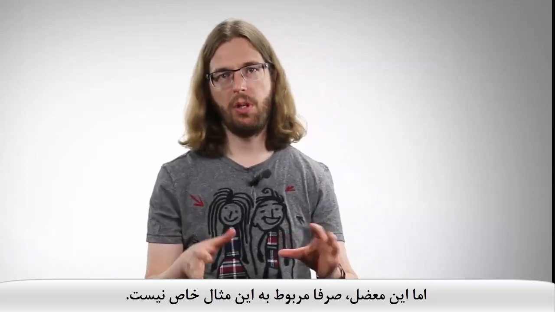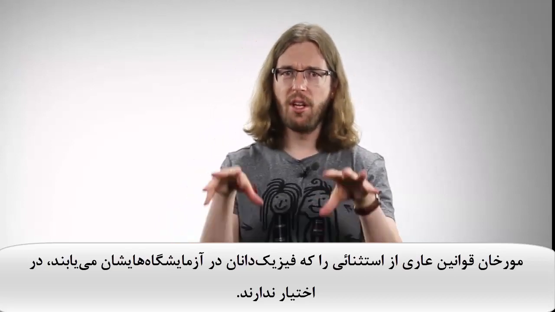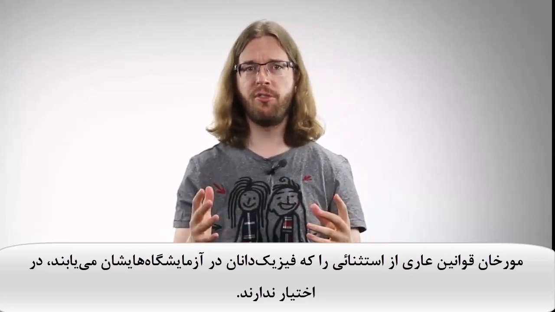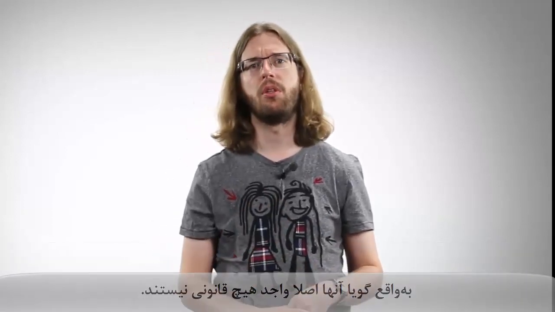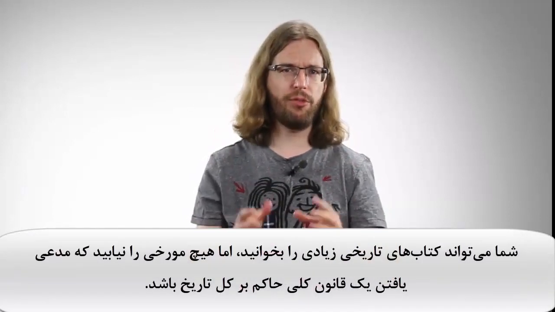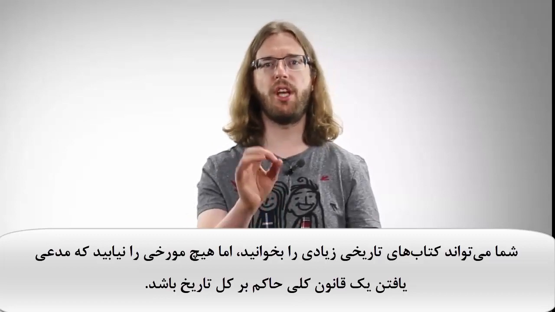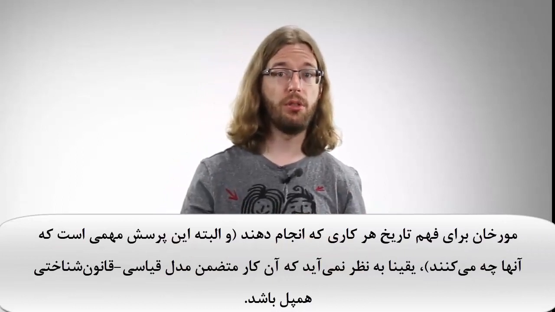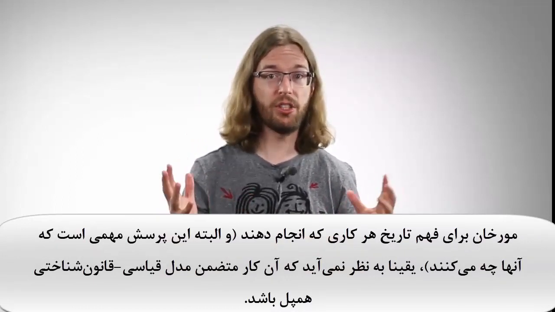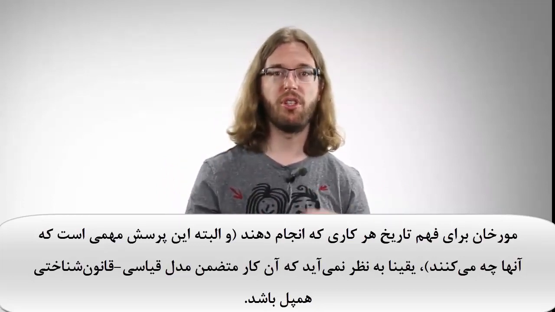This is not a problem with this specific example. Historians just don't have the kinds of exceptionless laws that physicists find in their laboratories. In fact, they don't seem to have any laws at all. You can read lots of history books without finding any historian who claims to have found a general law that holds everywhere in history. Whatever historians do in order to understand history, and it's an important question what it is that they do, it certainly does not seem to involve Hempel's deductive nomological model.